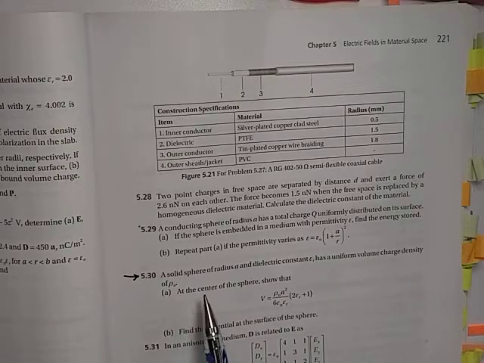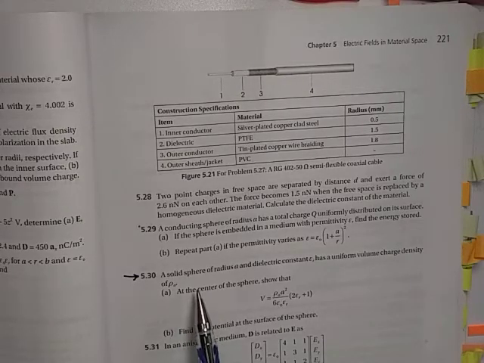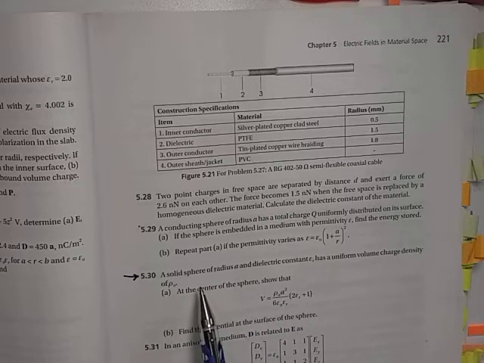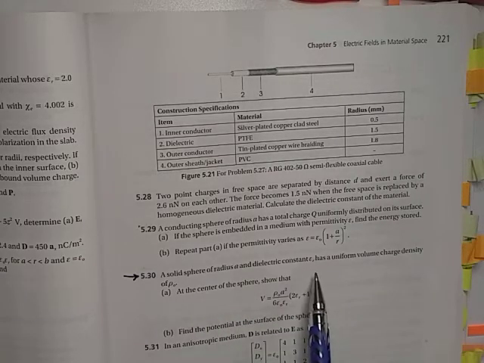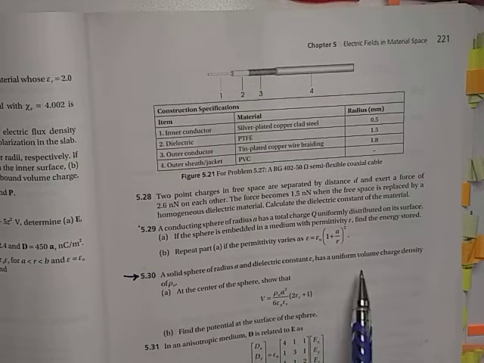A solid sphere. So now not a spherical shell as before, but a solid sphere, meaning a ball, a golf ball problem, of radius A and dielectric constant epsilon r. Permittivity is not given here, it is a dielectric constant, totally different than before. It has a uniform volume charge density rho v.